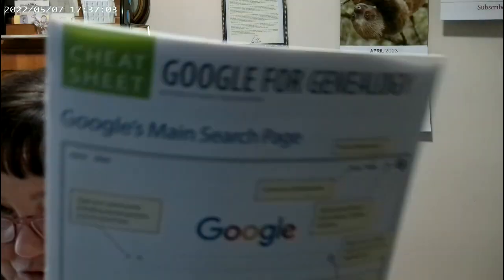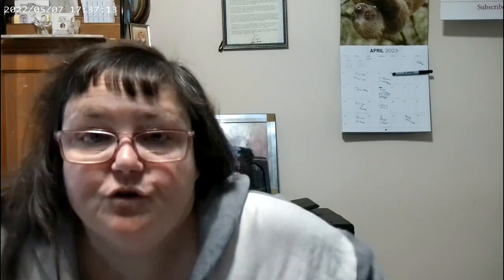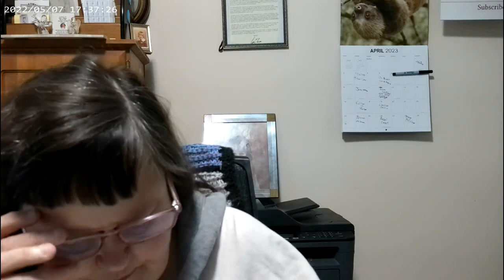We're going to talk about Google for genealogy. This is our Family Tree Maker's latest cheat sheet. Now, Google's pretty good for genealogy anyway, but this will help out in the sense that they show you what symbols to use to put in or eliminate.